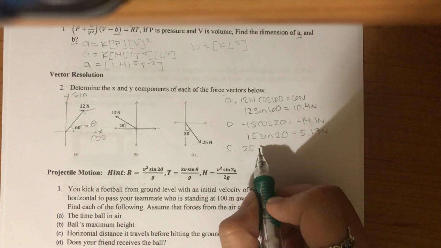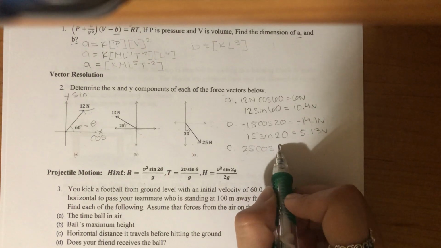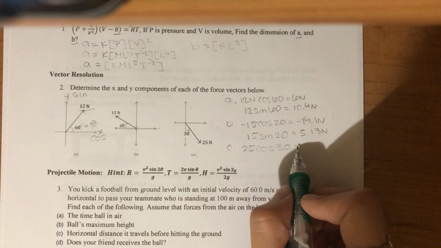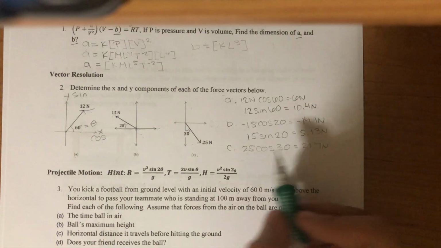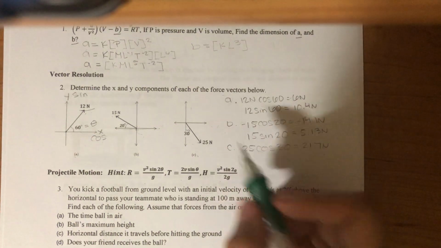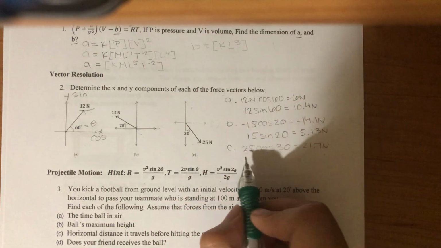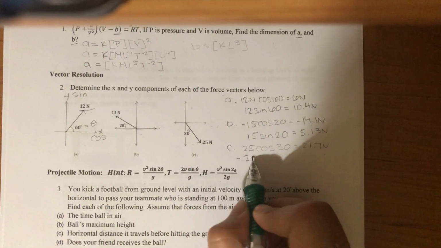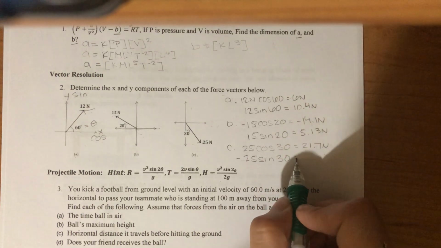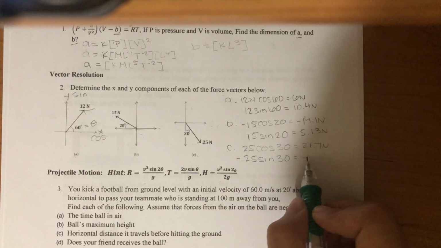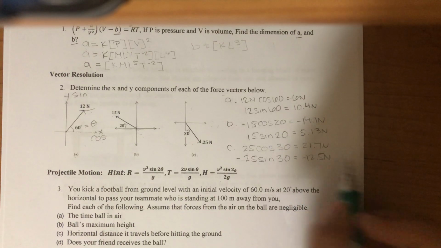It's the force times cosine theta, and that gives us 21.7 newtons. And since our y component is negative, it'll be negative 25 times sine 30, which equals negative 12.5 newtons.